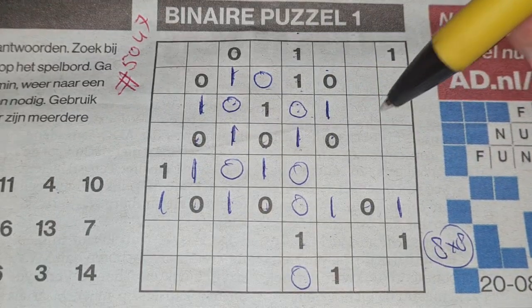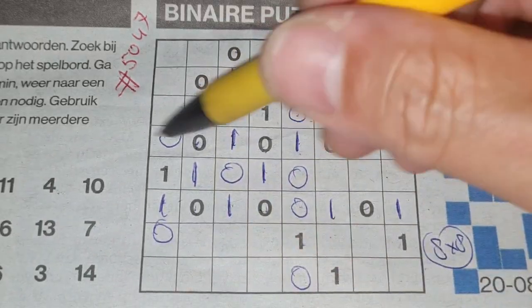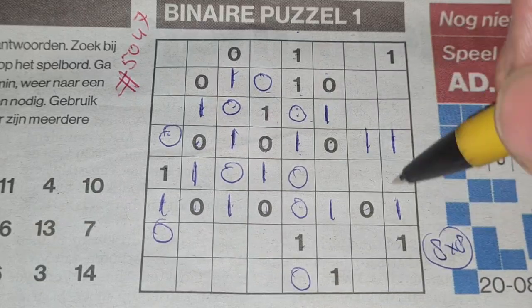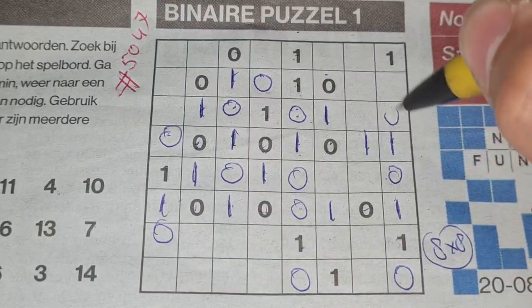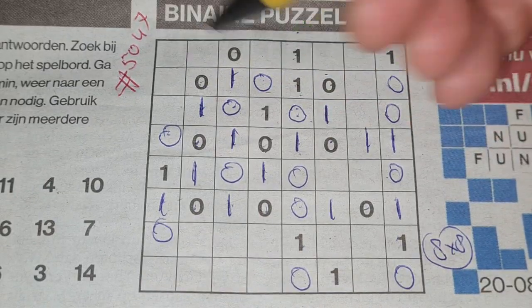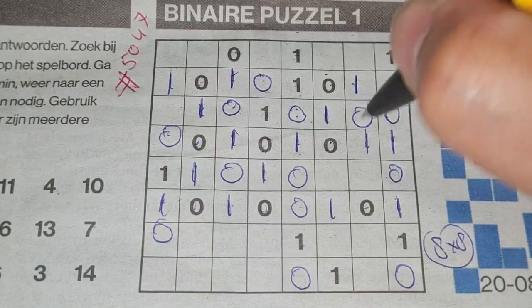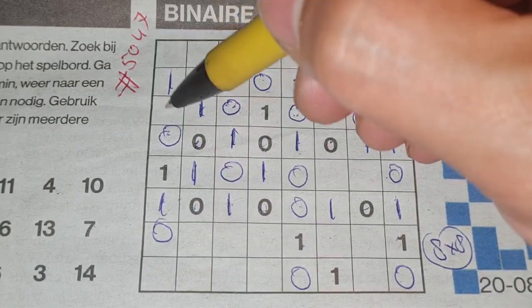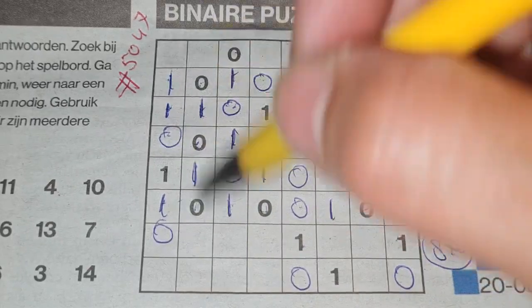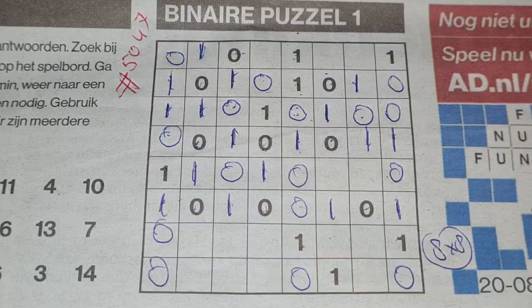And now, double 1. Here no, there no. 4 zeros we have here, so the rest are 1s. 4 ones we have here in the last column, so the rest are zeros. 4 zeros we have here in the second row, so the rest are 1s. Between the 1s comes a zero. 4 zeros we have here, so the rest are 1s. Double 1, 4 ones we have here in the first column, so the rest are zeros. Between 2 zeros comes a 1.